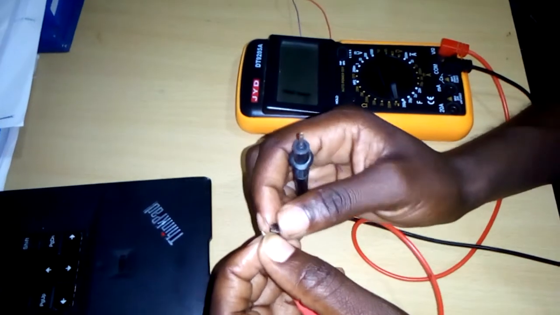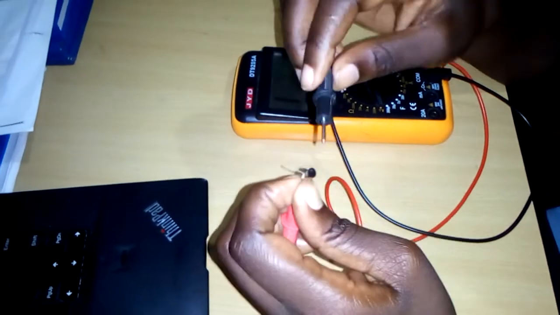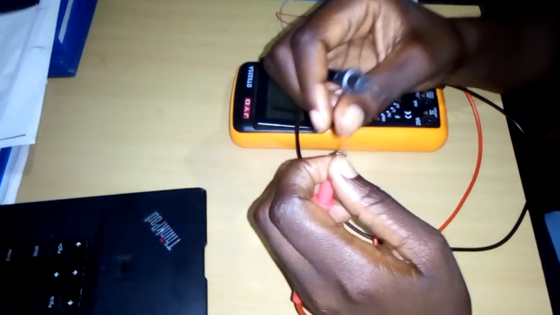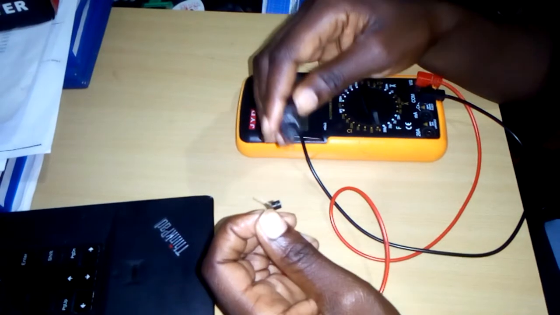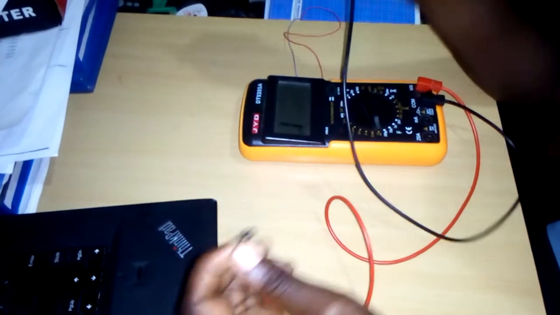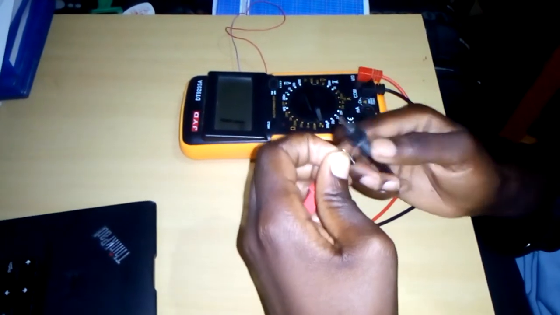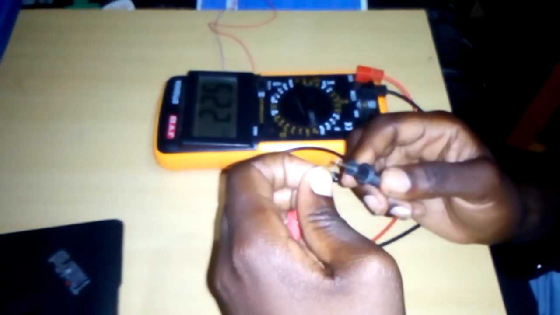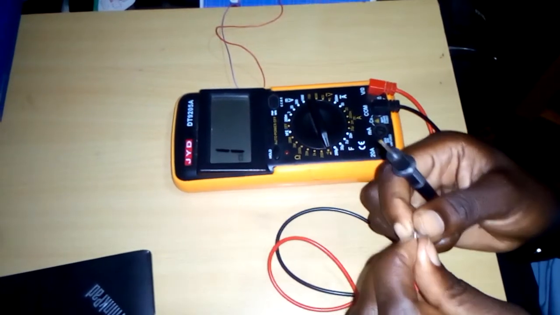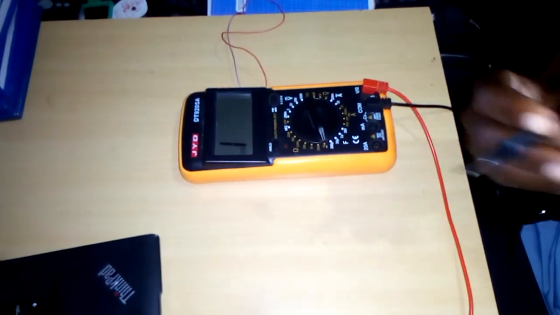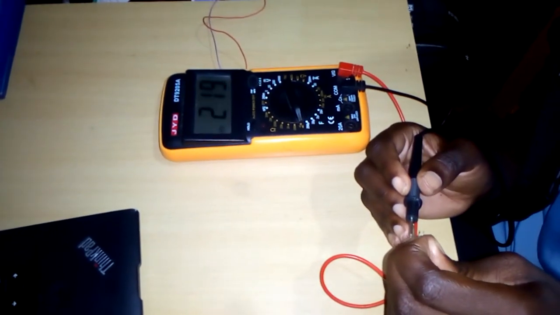The remaining two pins, after identifying our active base, they are the collector and the emitter. From these pins, the emitter has the larger voltage drop than the collector. So to identify which one is the emitter and the collector, you will have to press here.